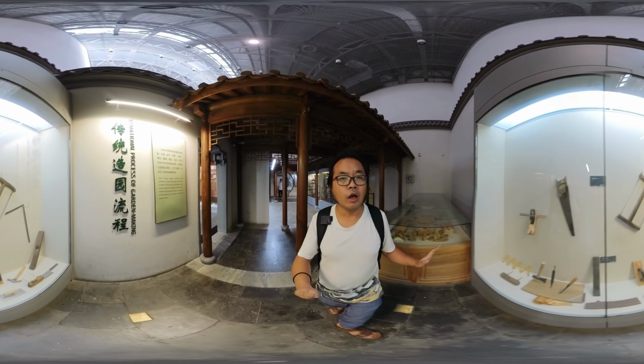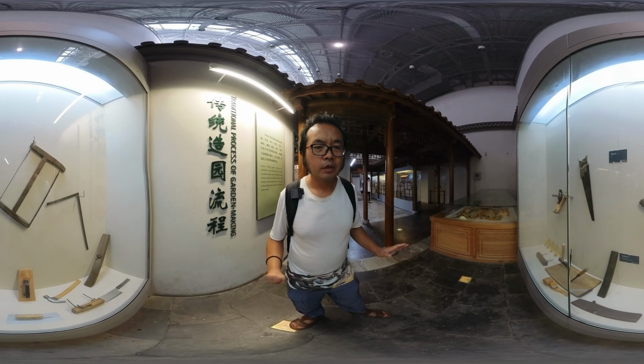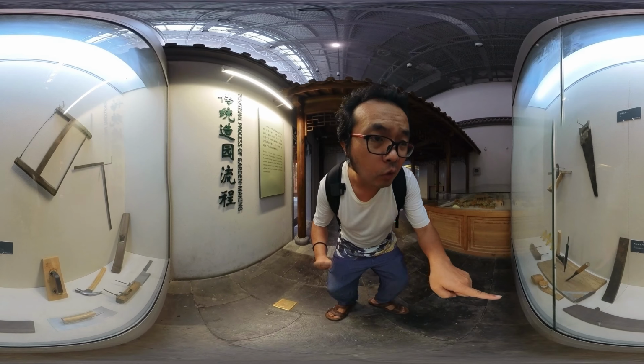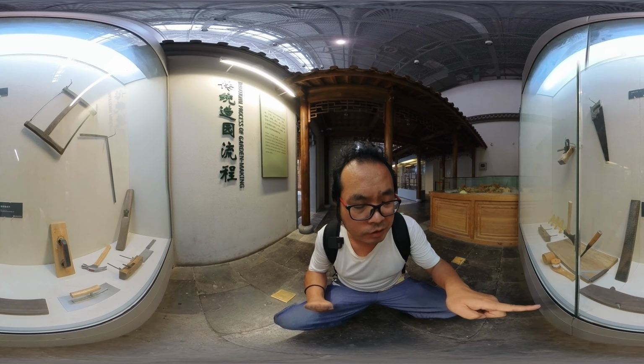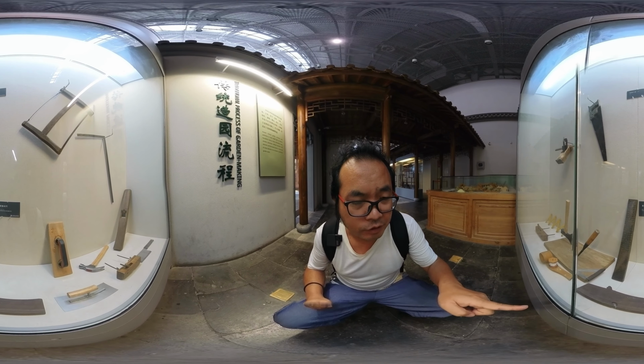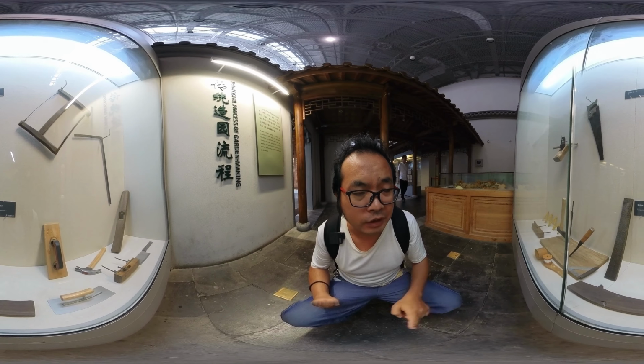And here are the tools people used to build the garden. This is an old one, called the Luban ruler. Luban is the ancestor of the carpenters. So he was well respected in China.